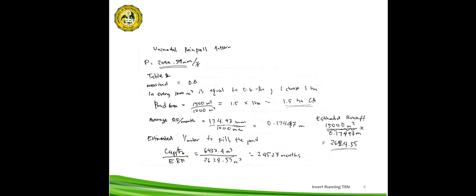The average rainfall per month is equal to 174.97 mm, since the average rainfall is 2,099.59 mm per year, divided by 12. Divided by 1,000, it becomes 0.1749 meter. To estimate the volume of water to fill the pond, we use the capacity with freeboard over ERF.